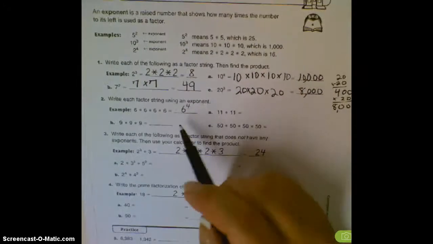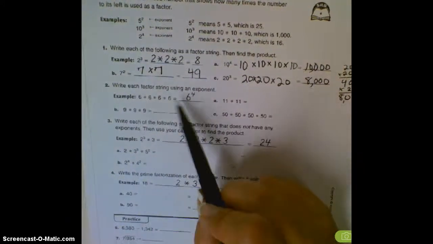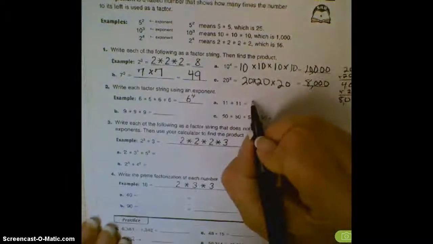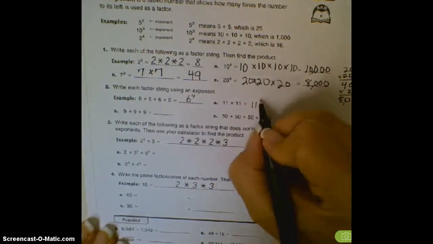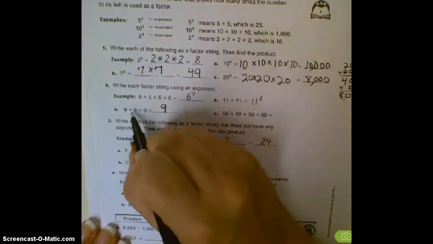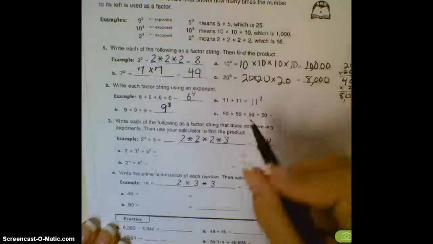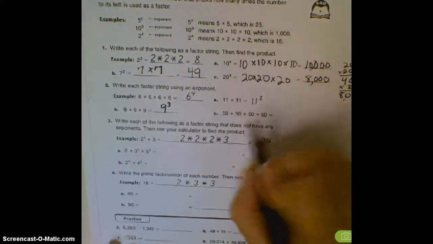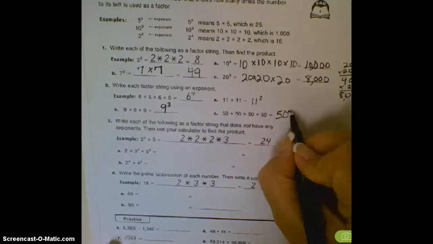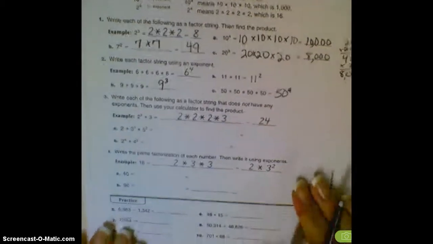Write each factor string using an exponent. So we've got 4 sixes, so it's 6 to the fourth power. We've got 2 11s, so it's 11 to the second power. This one is 9 with an exponent of 3, or to the third power. And this one is 50 to the 1, 2, 3, fourth power, or an exponent of 4.